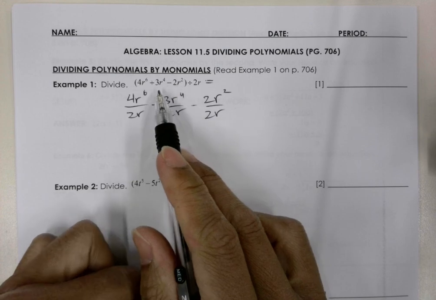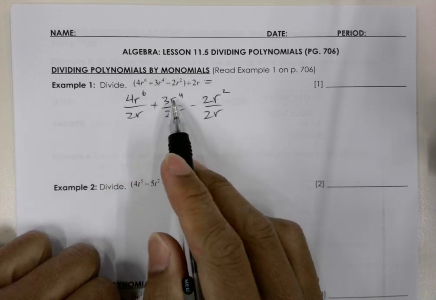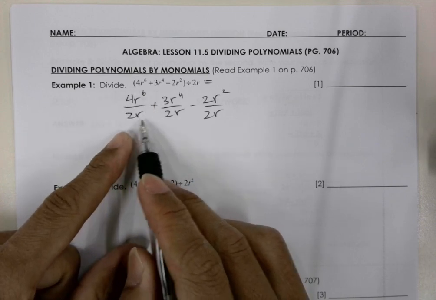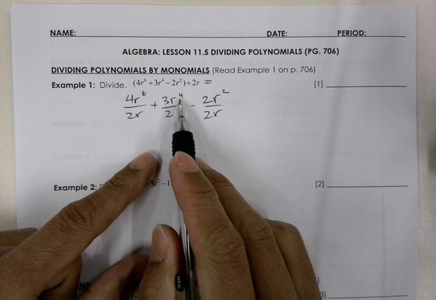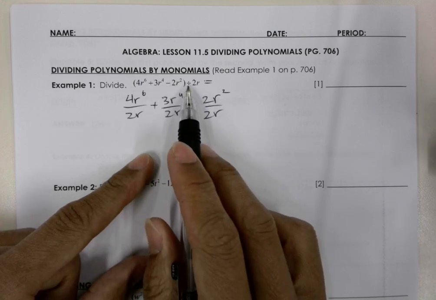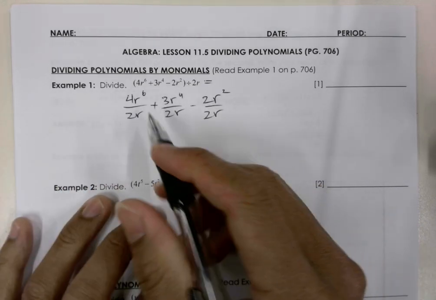So what are we doing here? We're dividing this polynomial by this monomial, and we can write that as the first term divided by 2r plus the second term divided by 2r minus the third term divided by 2r. And now that we're here, we can go ahead and simplify.